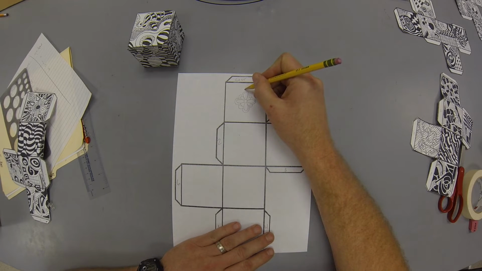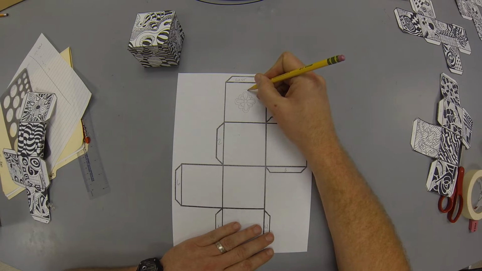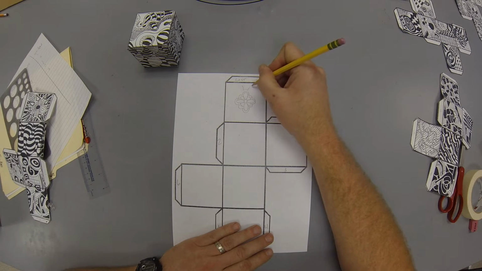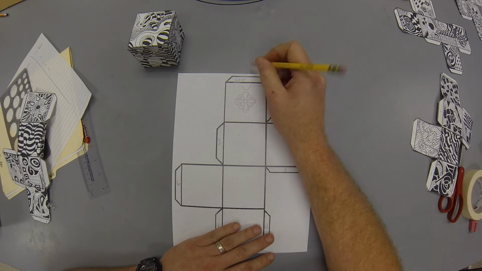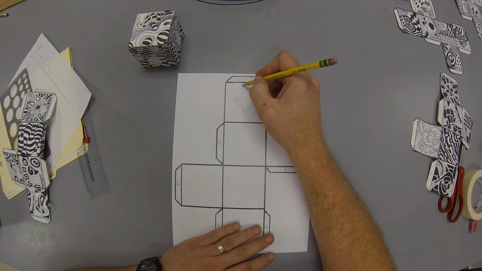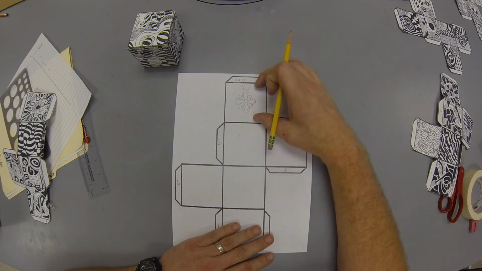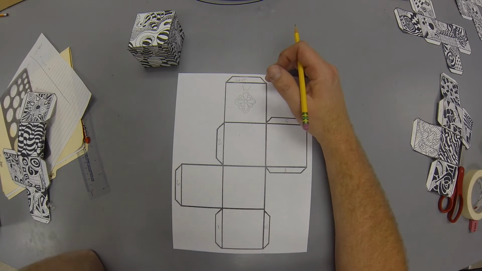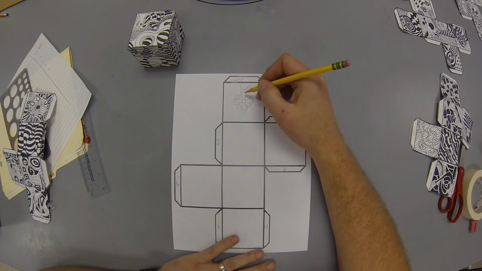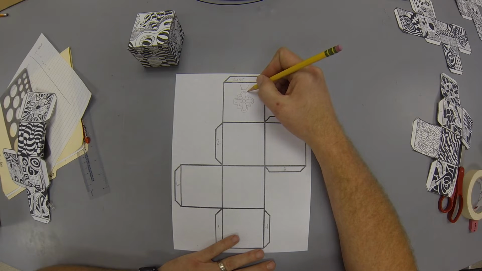So we're just going to come in and fill in the rest of the shapes around here. Now, I'm not going to talk through the whole thing, so I'll stop this and then show you one that's already finished. And then from there, we will go through and just build, because that's all you need to do with this, is just build.